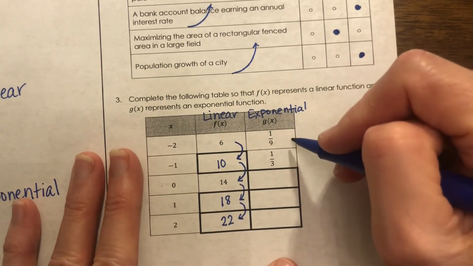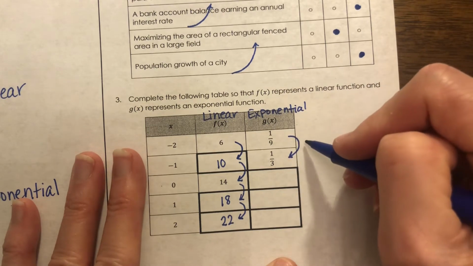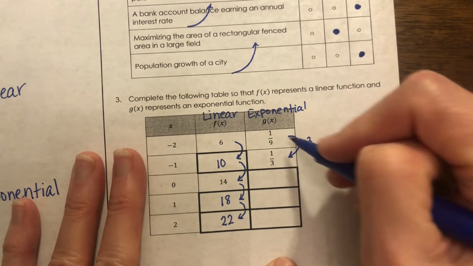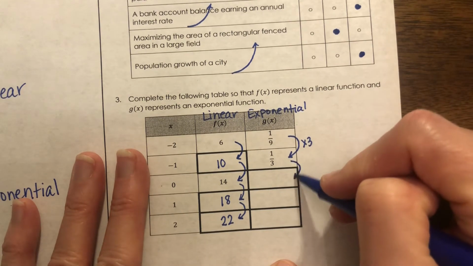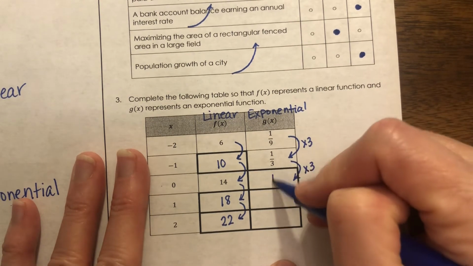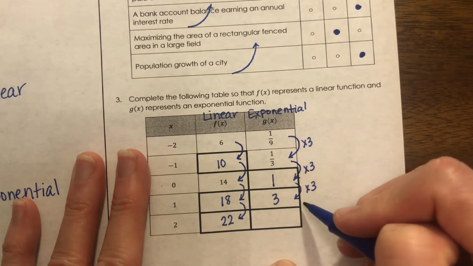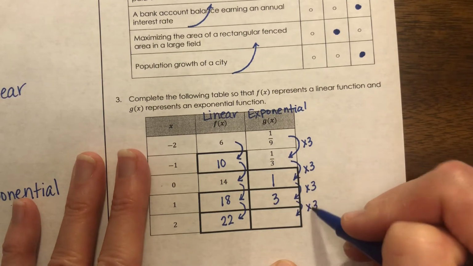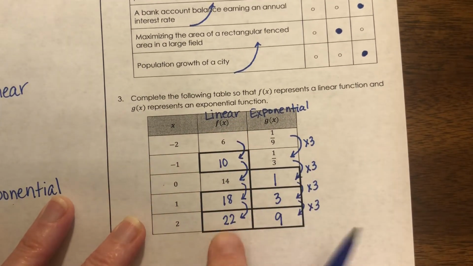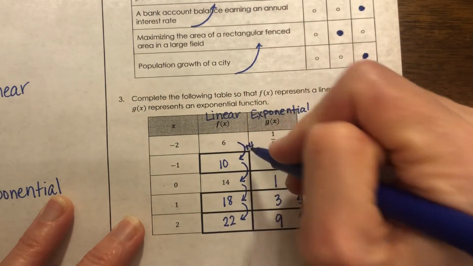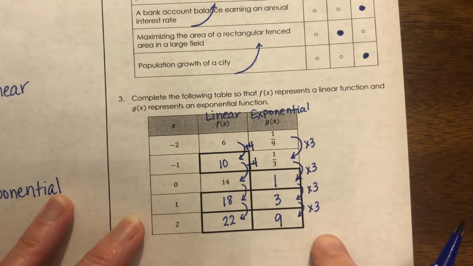Now look at your exponential function. What are we doing to get from 1/9 to 1/3? That is multiplying by 3. 3 times 1/9 is 3/9, which is a third. Multiply by 3 again, and we're going to get 1. Multiply by 3 again, and we're going to get 3. Multiply by 3 again, and we're going to get 9. So we've completed this to be a linear function with a common difference, and this one exponential with a common ratio.